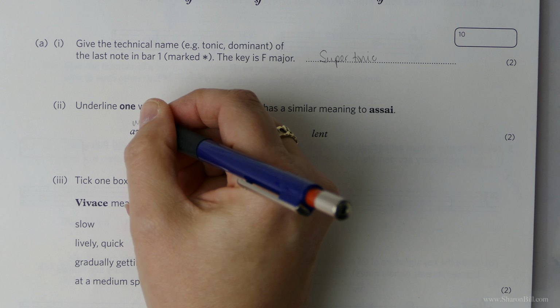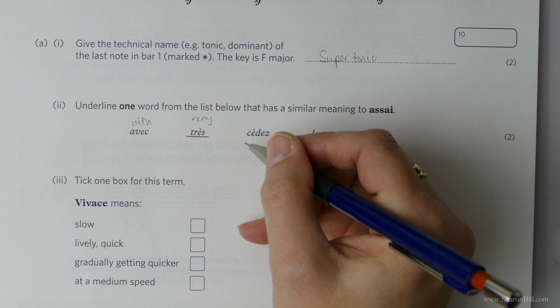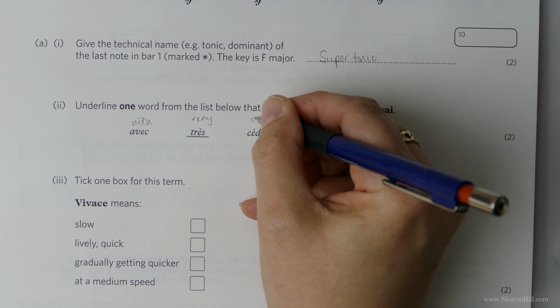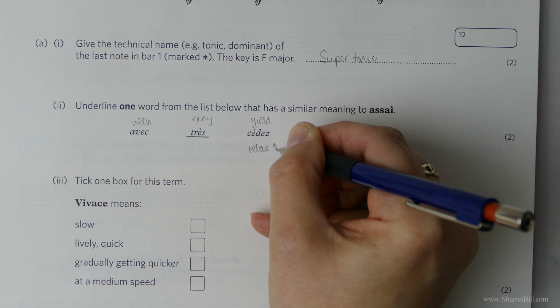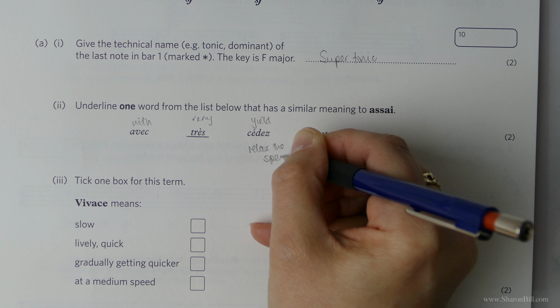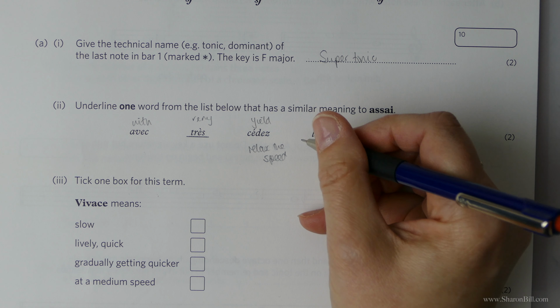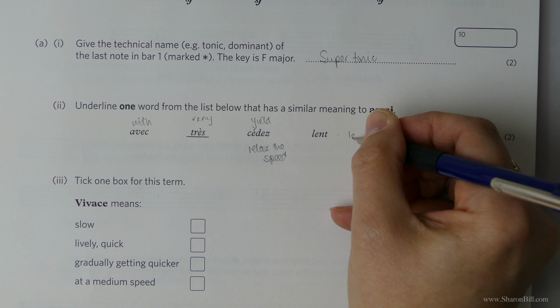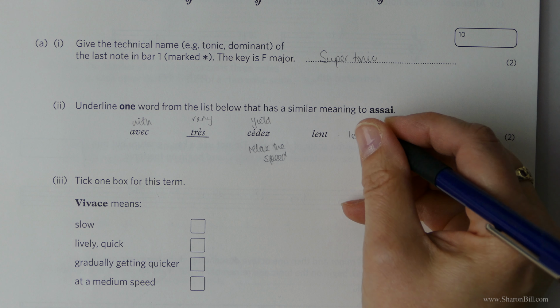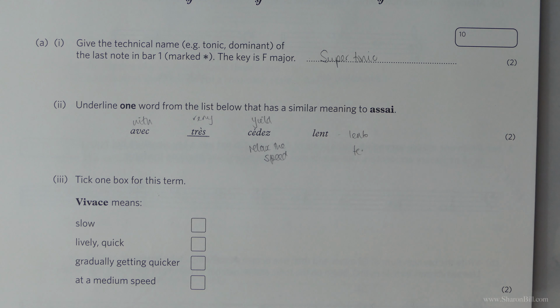avec is with, céder is yield, or I guess you could say relax the speed. And lent is similar. You can see the root word which is similar to lento and lentement.